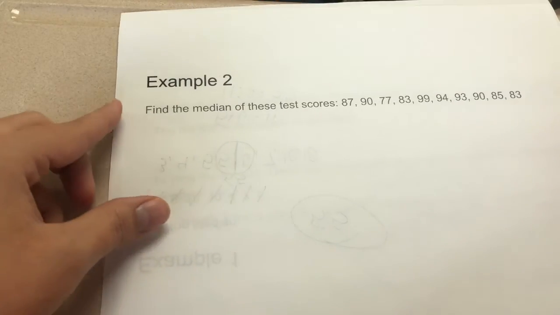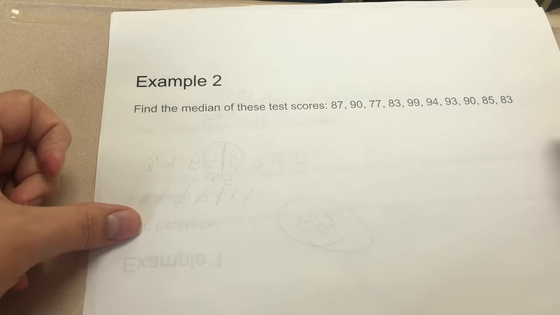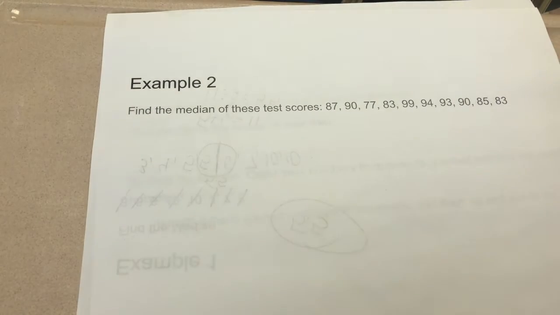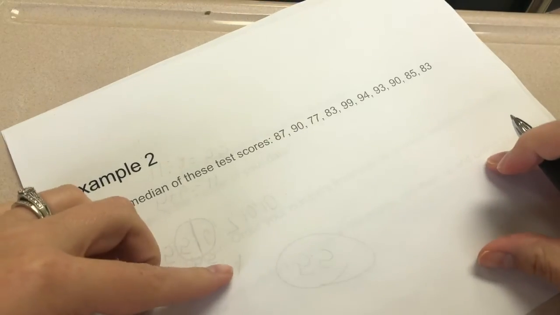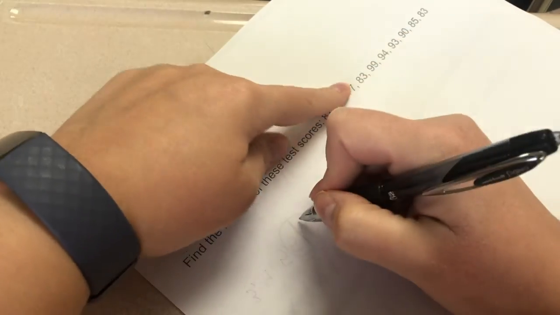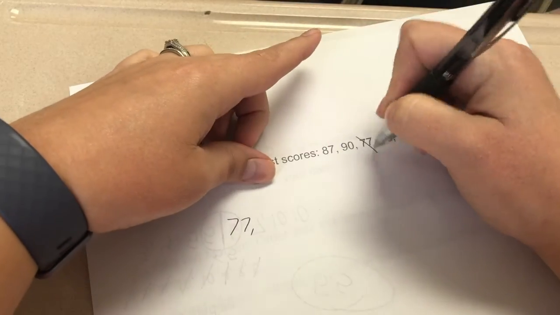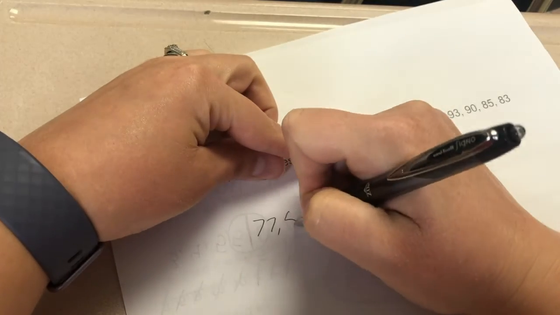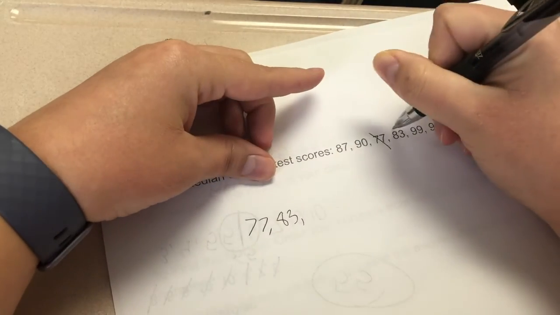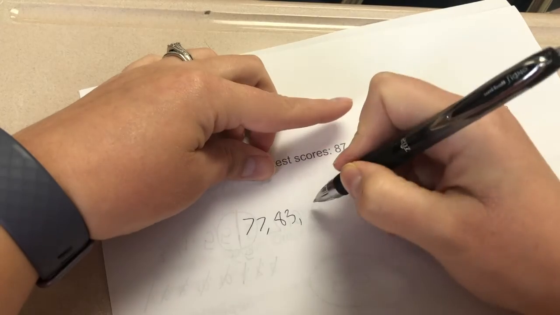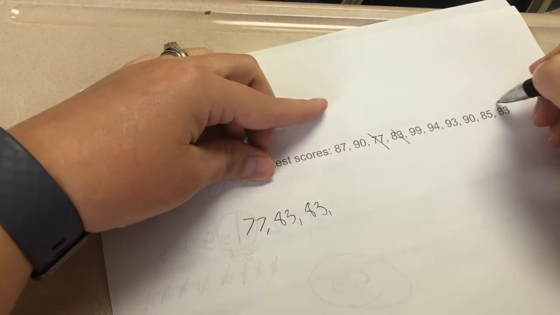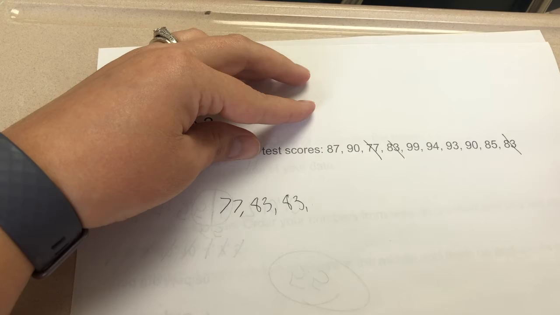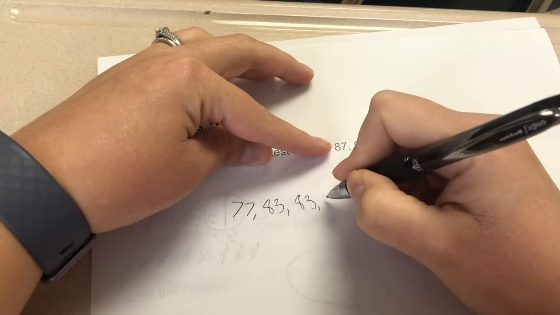Okay, so let's look at one other example. So it says find the median of these test scores. So first, we're going to either list them least to greatest or greatest to least. So I'm going to go least to greatest again. So I have 77. And then my next one will be 83. And then I do have another 83. And the next one would be 85.